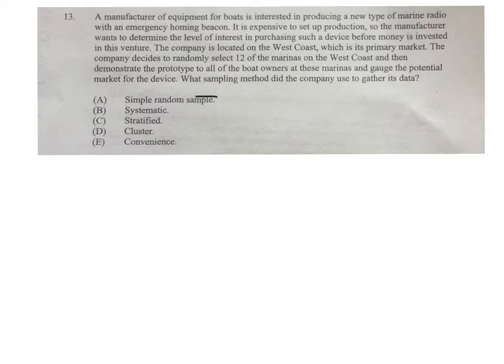It wasn't a simple random sample. The key is that they go into the marina and they ask everybody in that marina. So that's kind of like, remember when we talk about if we wanted some information, you would go into a classroom and ask everybody in the classroom. So that classroom kind of represents the entire population in that way. And that would be a cluster.